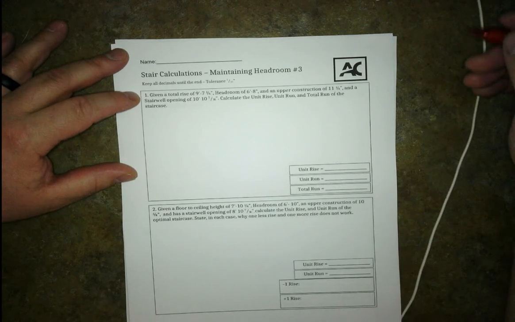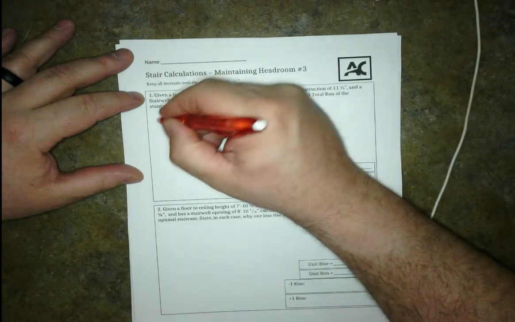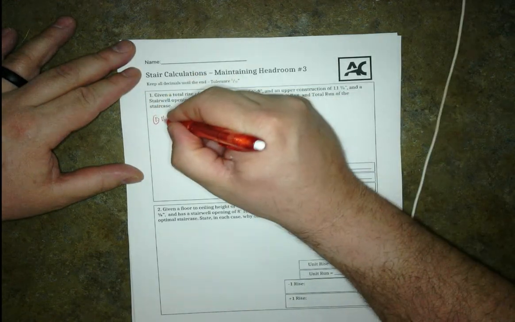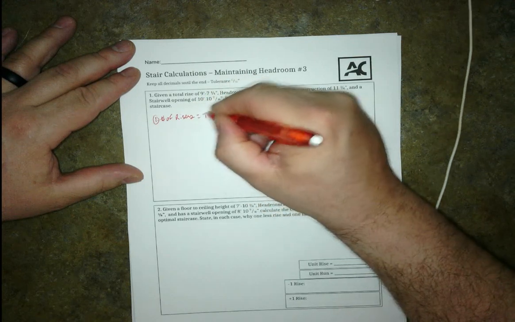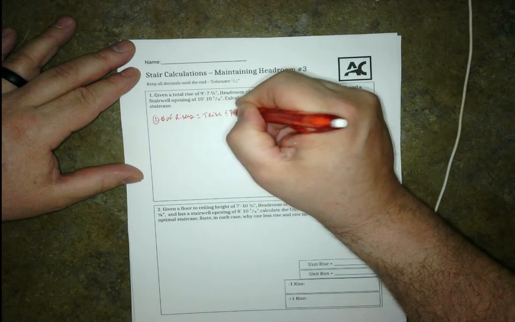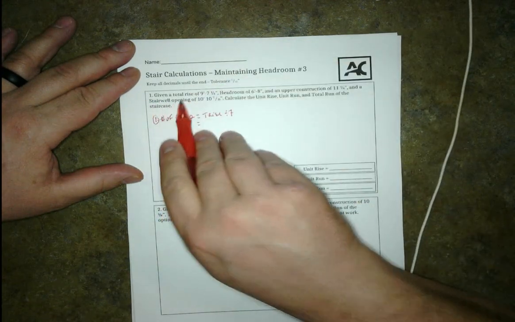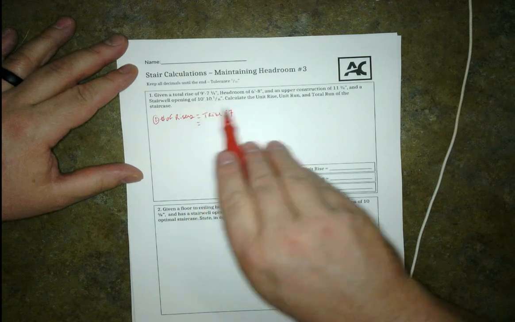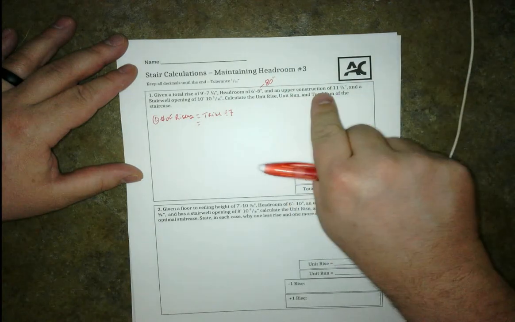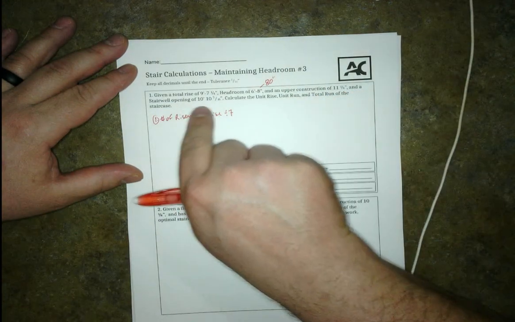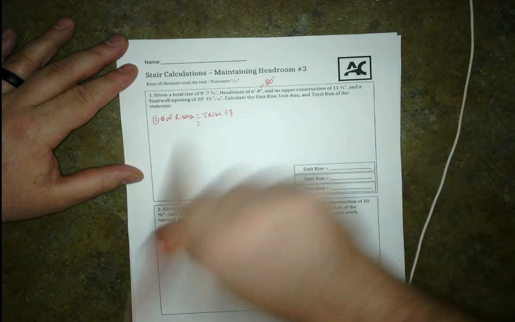So let's start by playing around with our total rise and then determining the number of risers, right? So the first thing that we could do there is get the number of risers. So I'll write down all the formulas here. Total rise divided by 7 is going to get us going. So our total rise is, make sure you're reading that correctly. We're given a total rise of 9 foot 7 1/4, headroom is 80, an upper construction of 11 1/4, and a stairwell opening of 10 foot 10 and 5/16. Calculate the unit rise, unit run, and total run of the staircase.